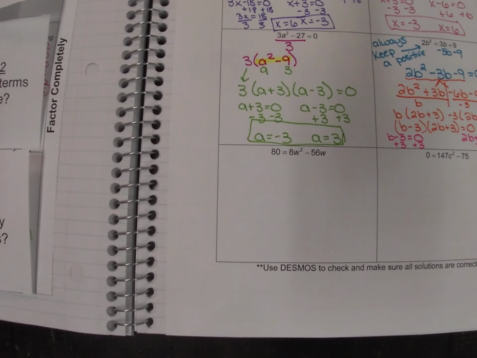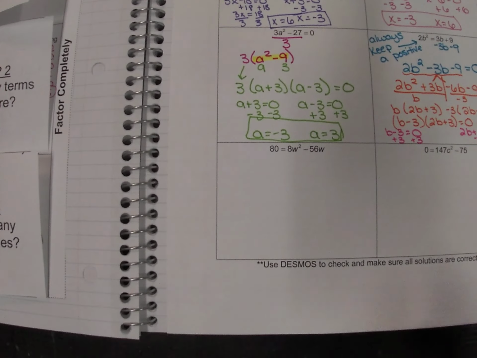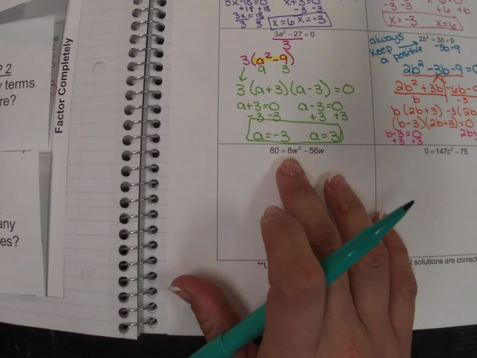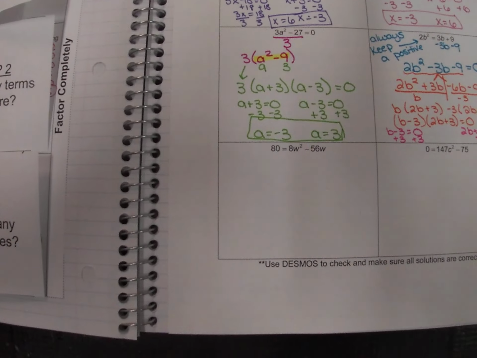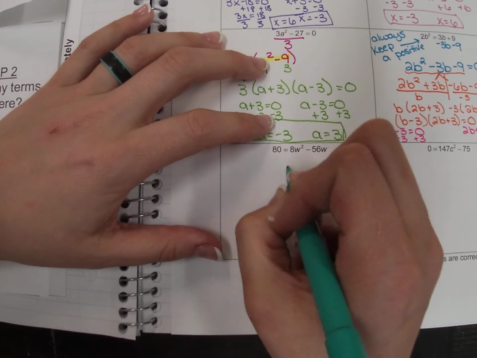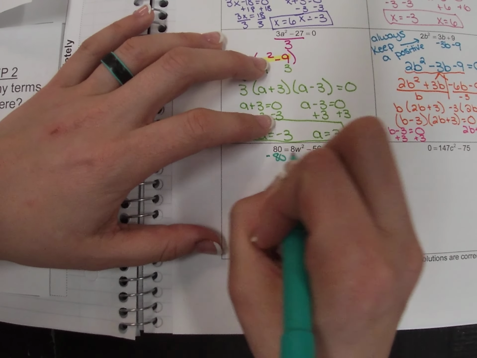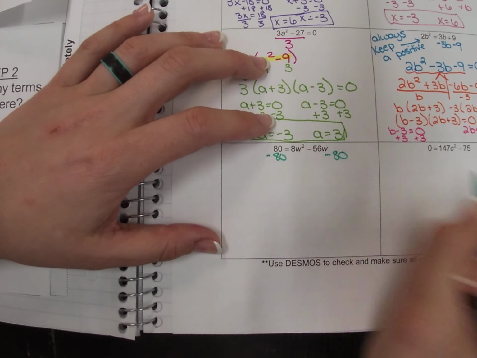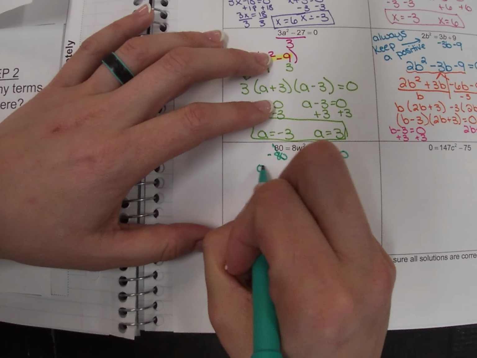Okay, our next one needs to be set equal to 0. It is currently not. We want to keep our a positive. So our number in front of our variable squared, we want to keep positive. So we are going to move this 80 towards it. We don't want to move the other way, so I'm going to move this positive 80 by subtracting 80. Whatever I do to one side, I have to do to the other.